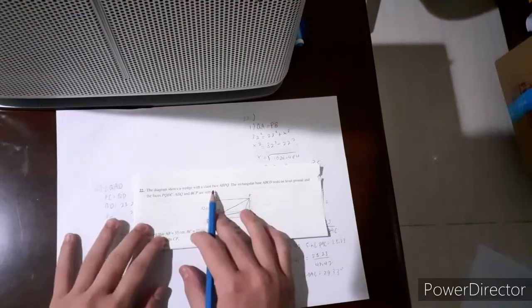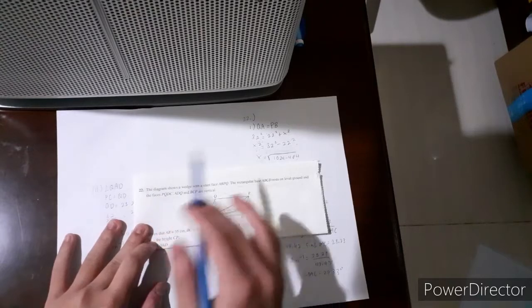Hi Miss, this is my maths project. I chose number 22 and 32 because I felt really confident doing them, and I hope they're correct. I checked the back page, but I think some of them are wrong. I'm not sure, but I tried my best. Here's the work. Right now I want to do number 22.